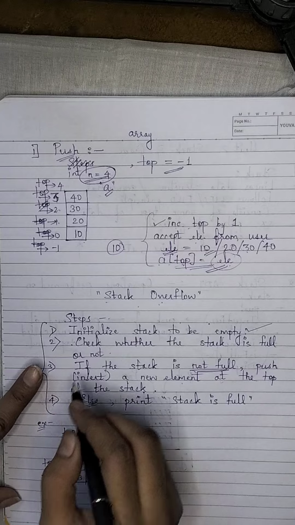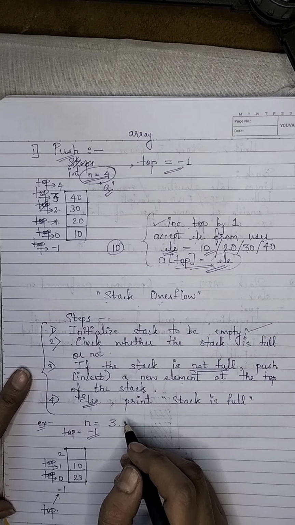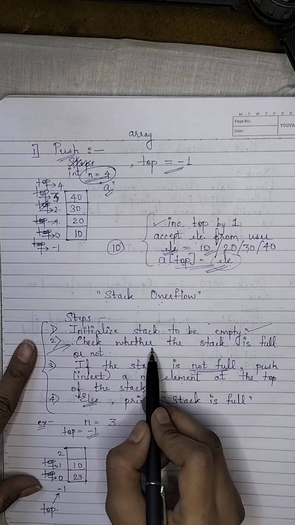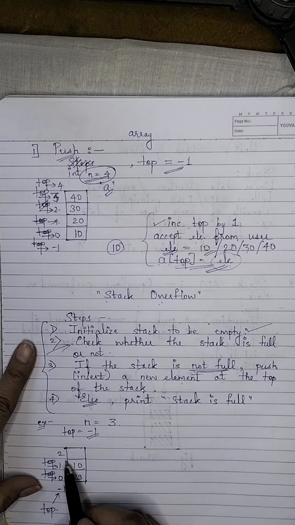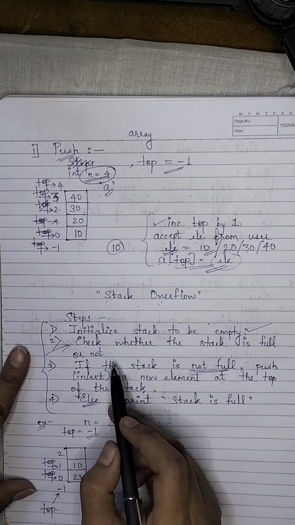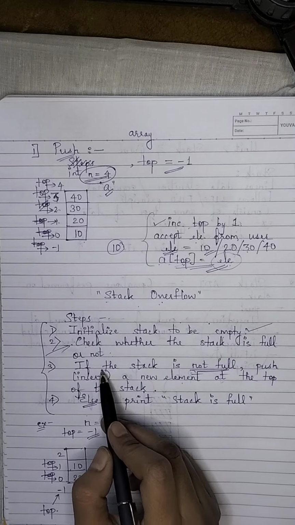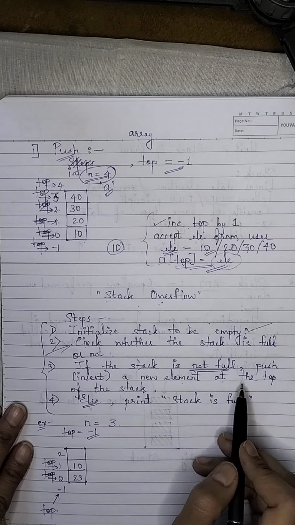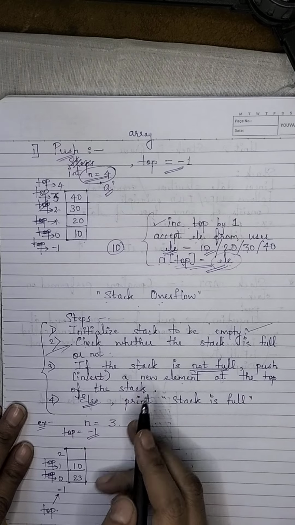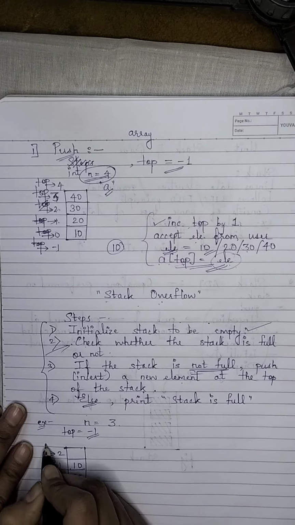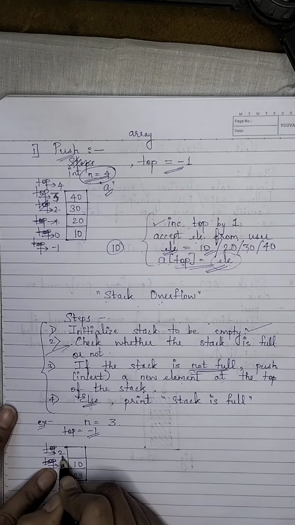Getting? Now again assume that the user called the push function. So again it will go over here to the second step. It will check whether the stack is full or not. Again we found that still there is one space vacant. One vacant space is available where we can perform the push operation, right? So it will come to the third step, and what is that? If it is not full, then now you can push a new element on the top of the stack. This time again it will come over here. Top will be incremented. Now top gets incremented to position 2, right?